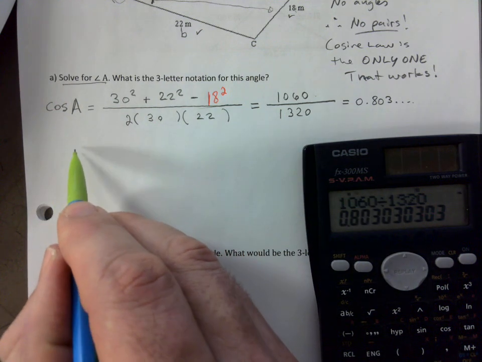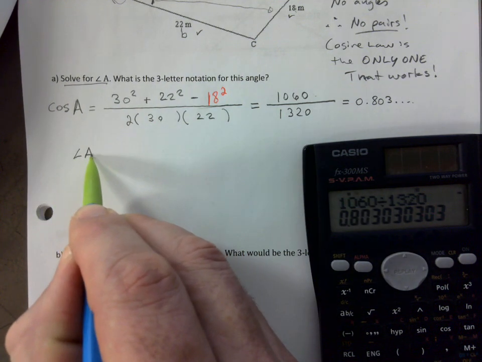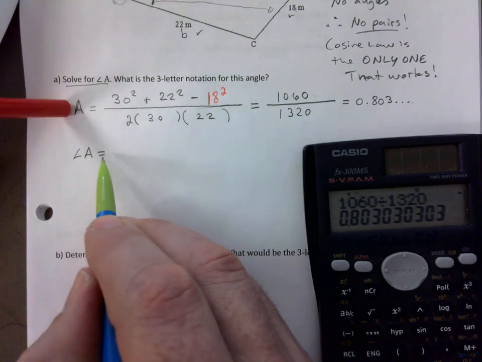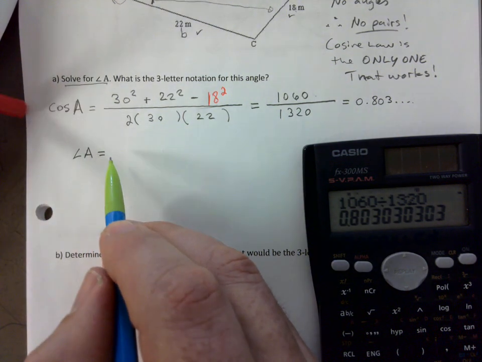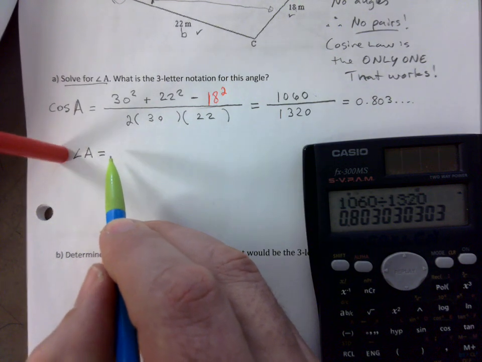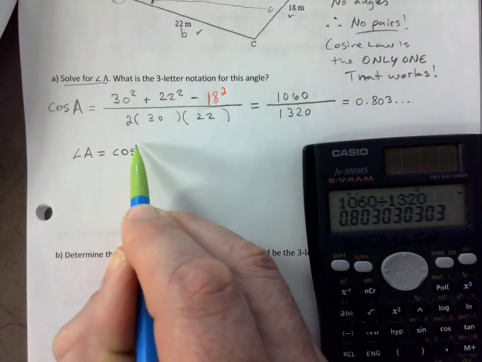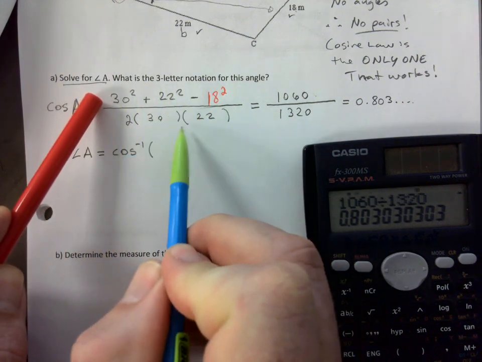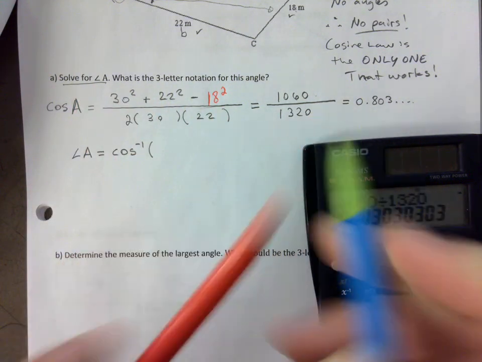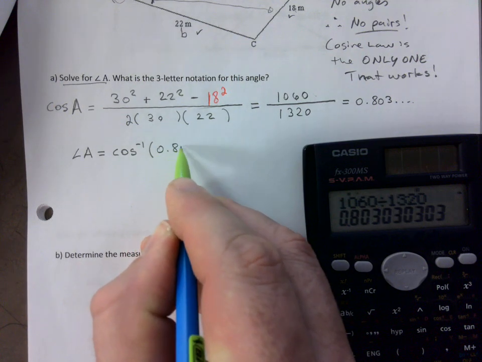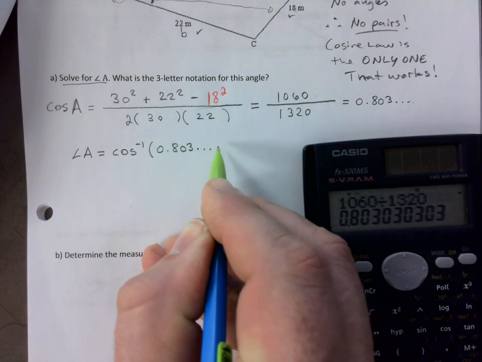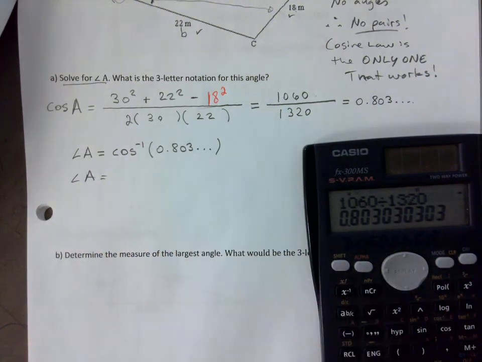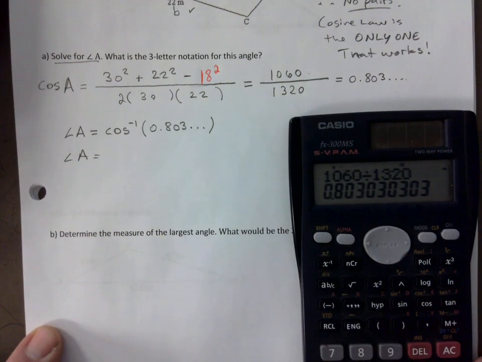So here we go. Angle A is equal to, what do we do if we want to find an angle? Yeah, cosine inverse. So we want to get rid of that cosine there. So in order to do that, we go cosine inverse of, you could do this whole thing if you'd like. I will not. I will go straight down to the decimal. Like that. That's how I show my work. So in 3 lines, you can have this thing solved.